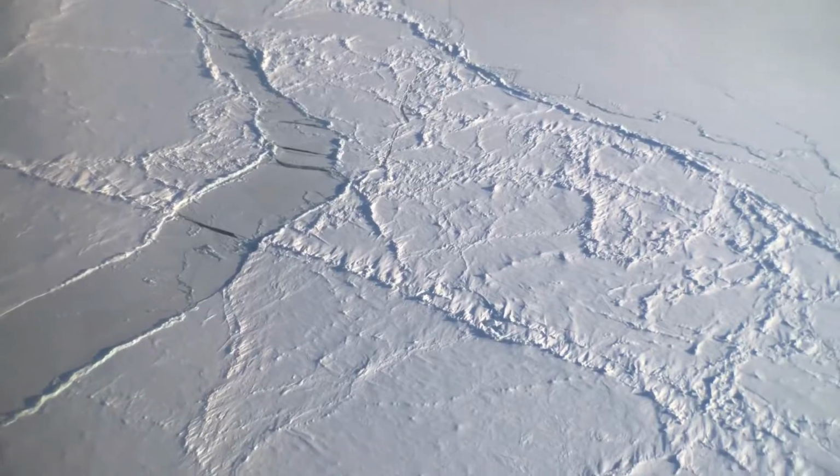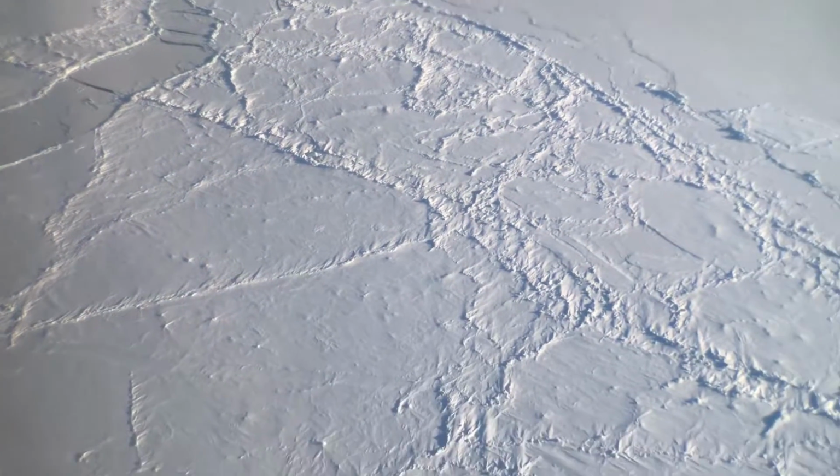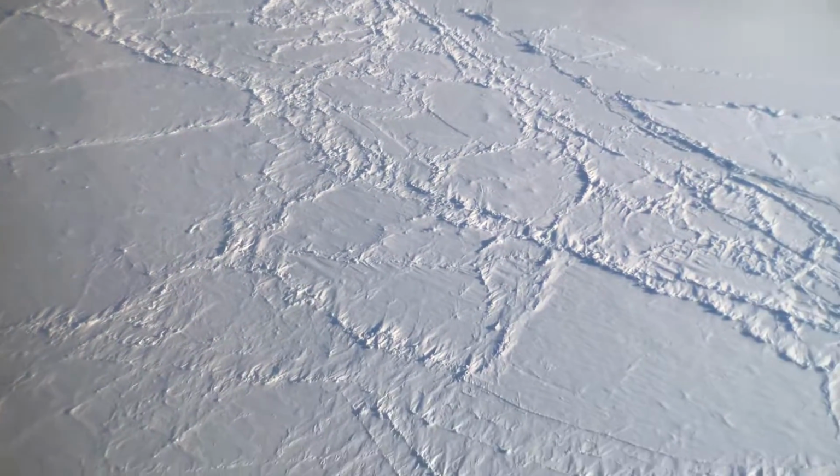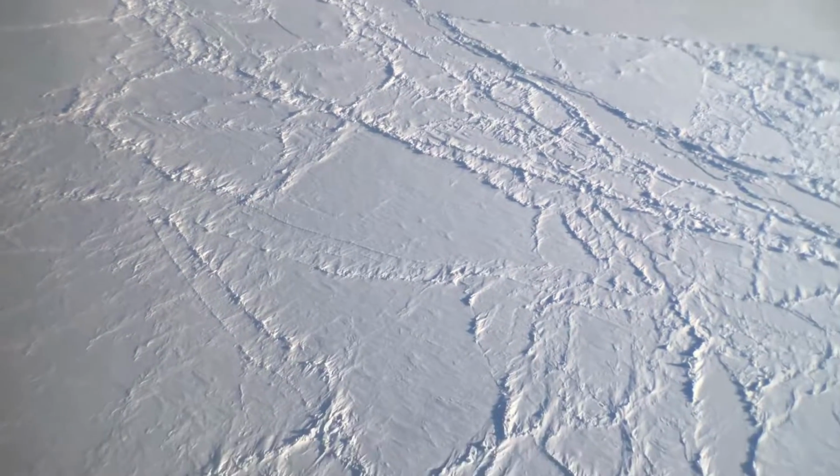The Nares Strait, by the way, is the primary pathway that sea ice from the Arctic Basin gets out into the warmer oceans of the world.